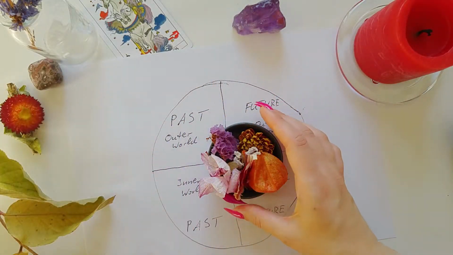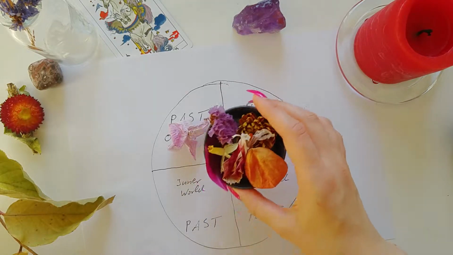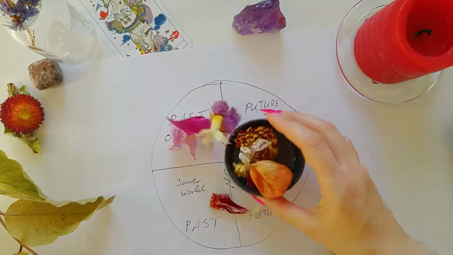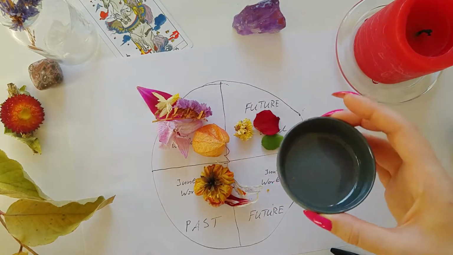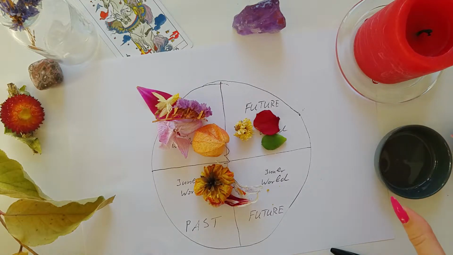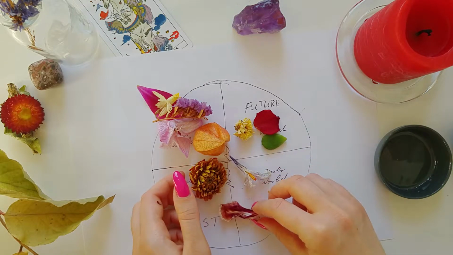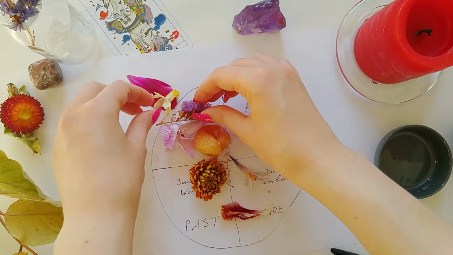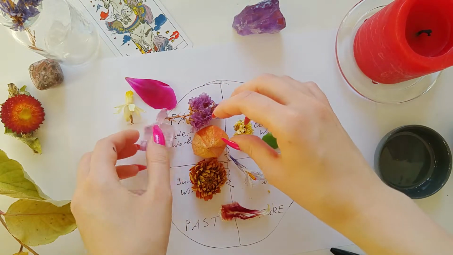Then you will take the bowl and gently, but also decisively, whatever you feel like, shake it and go in circles so that all of the flowers slowly fall out of it, or quickly fall out of it in whatever way they feel they need to fall out. You might want to give them a little bit of order. Sometimes they tend to land in a pile, so you want to separate them a little bit, but you don't want to change the general spot where they landed. So if they landed in the past, make sure not to put them over the line into the future.